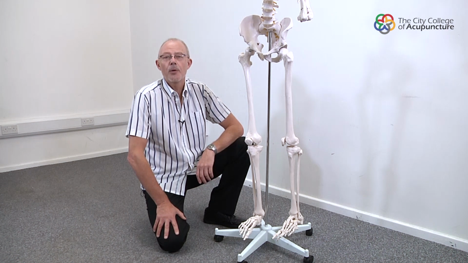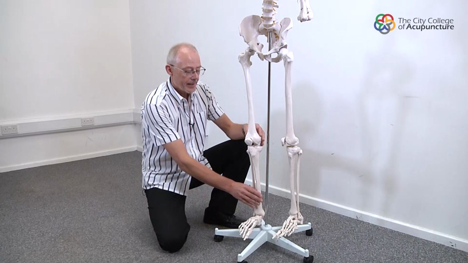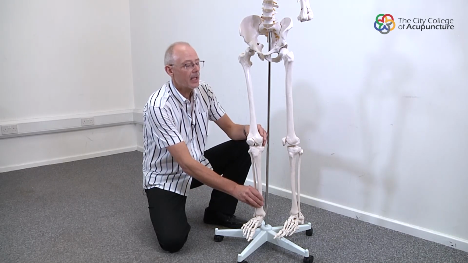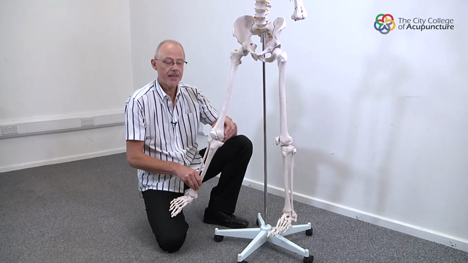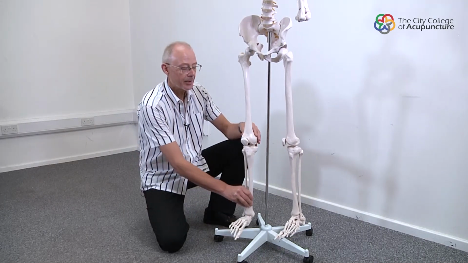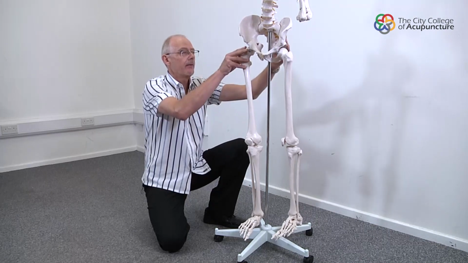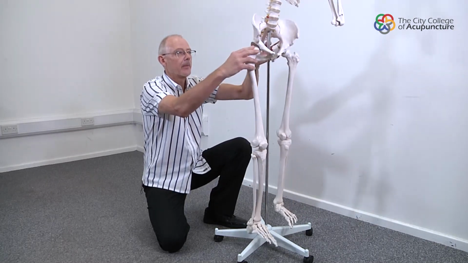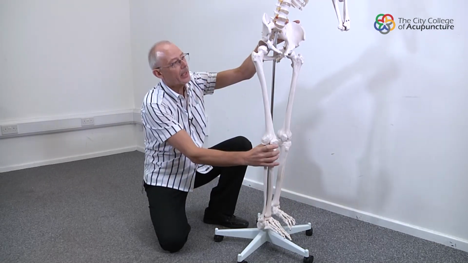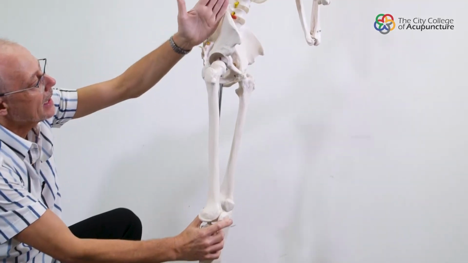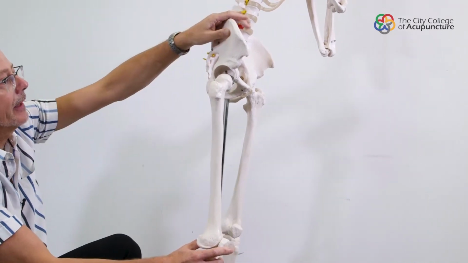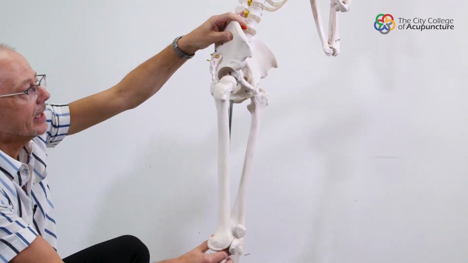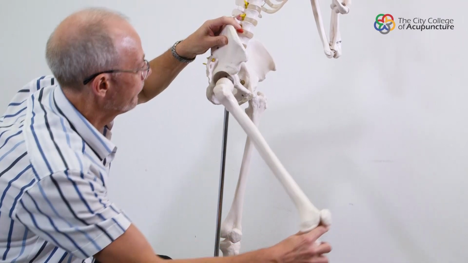The leg and foot can make quite complex movements, and these all have different names. So as the leg moves away from the anterior midline, we have abduction. As it moves back to the midline, we have adduction. If I turn the model round, as we bring the leg up and make the angle of the joint between the ilium and the femur less, we have flexion. So this is flexing the hip.